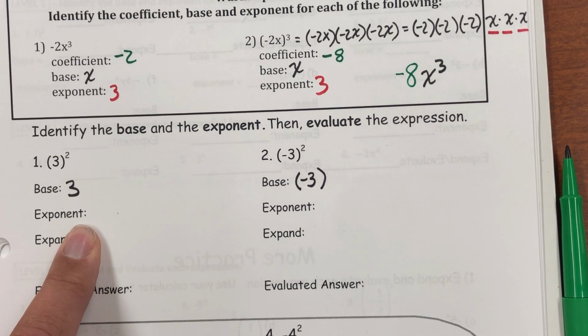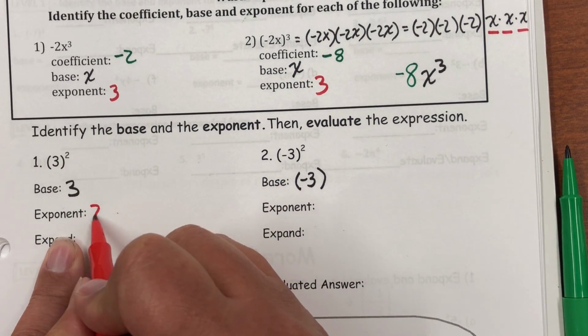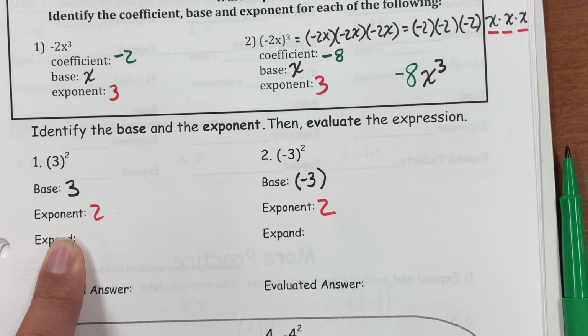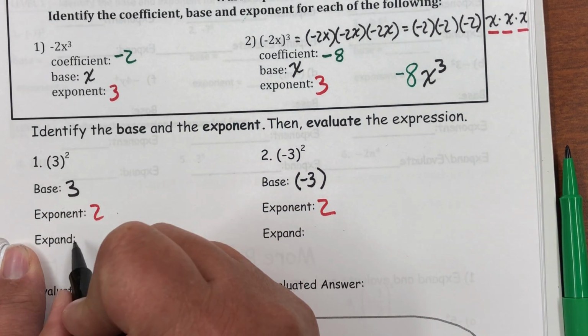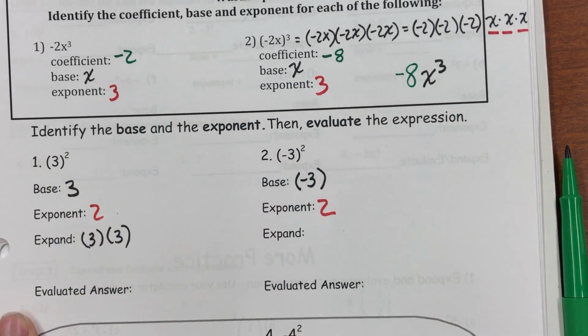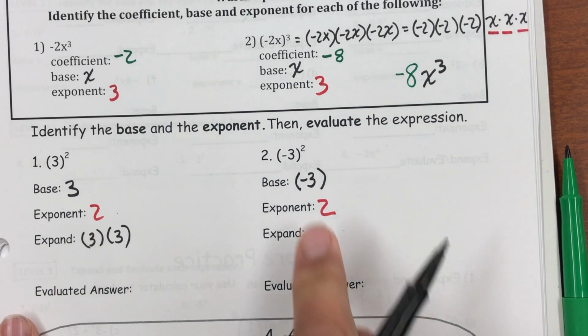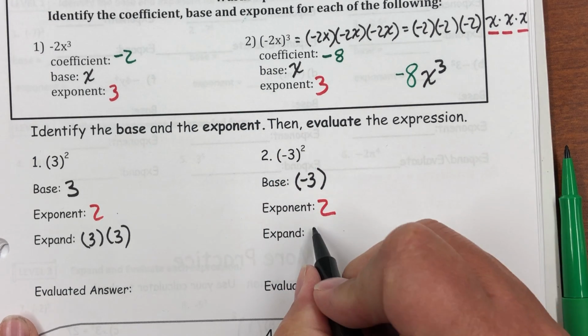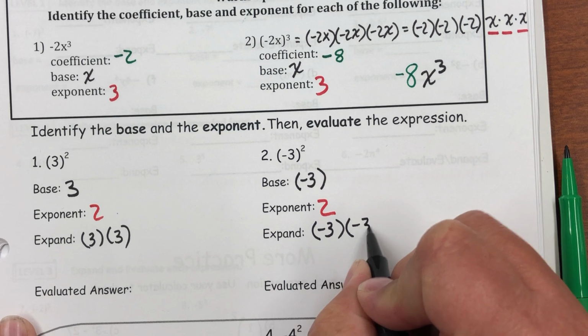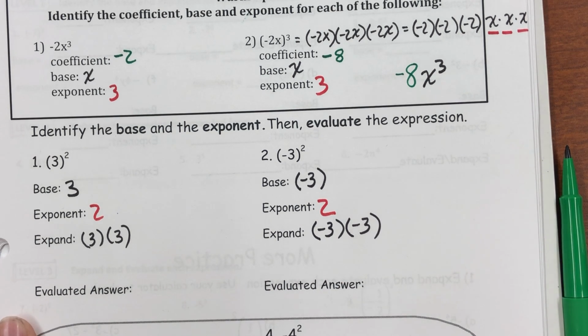My exponent is the same for both. My exponent is 2 for both of those. Now, when I expand this, this is going to be 3 times 3. But when I expand this one, remember to keep the negative with the 3 because it's in parentheses. You get -3 times -3.